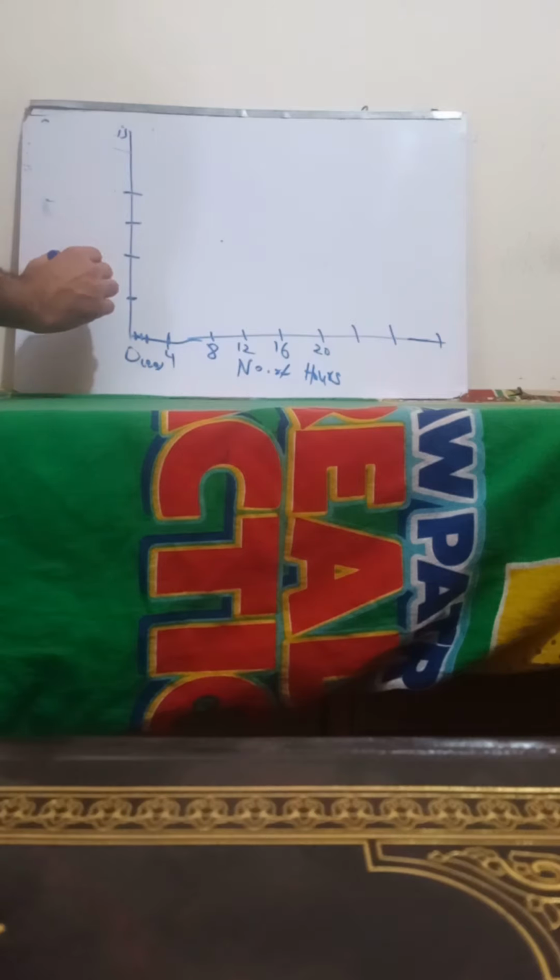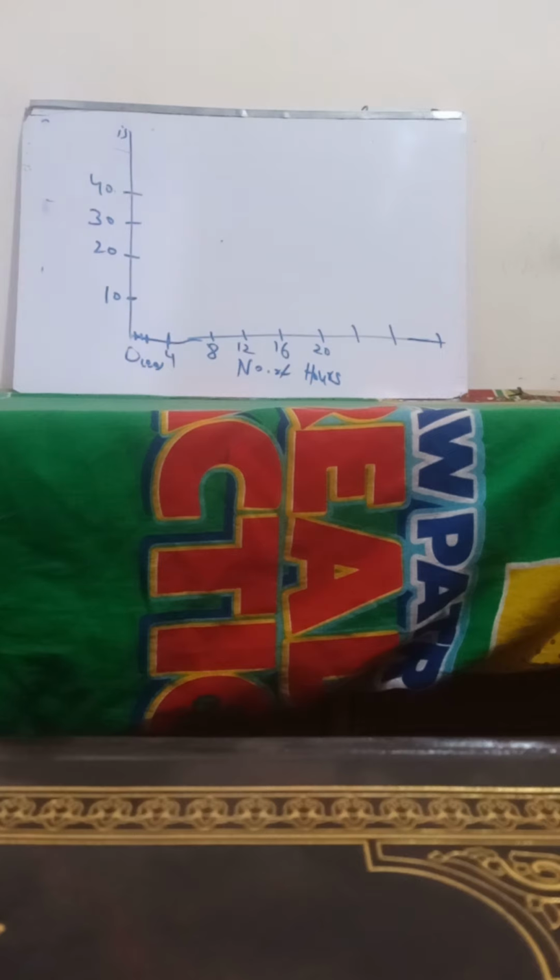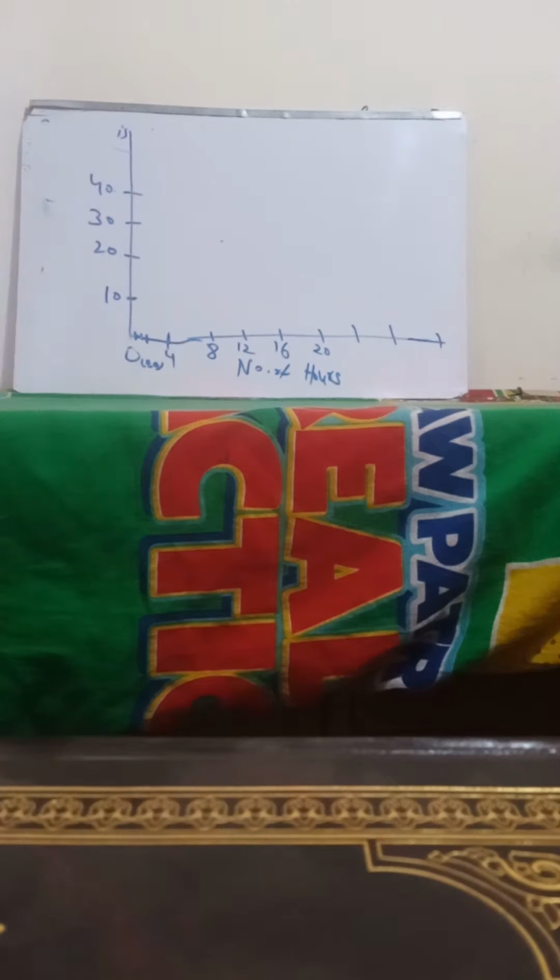And then it will become a little bit bigger, so we should reduce it. For reducing it, we have to increase the scale. Now I am making it 10, 20, 30, and 40. This way, I have covered these values in 4 big blocks, and here I have covered my values in 5 big blocks. So 4 to 5 is the appropriate scale for covering the values.